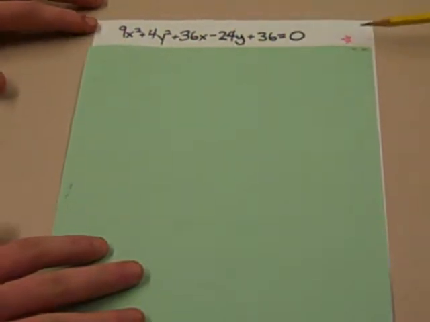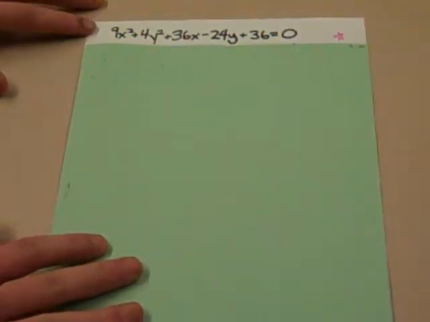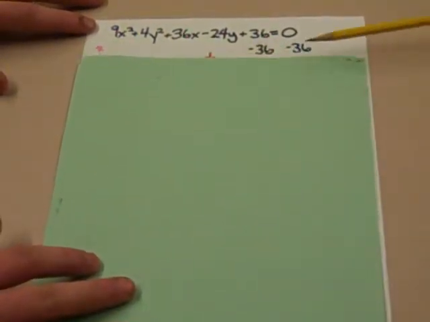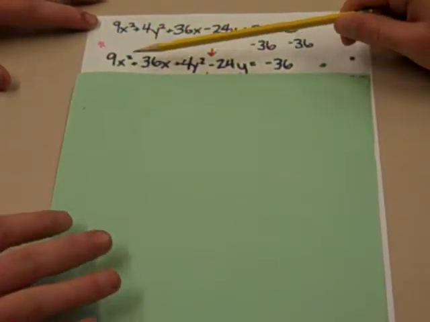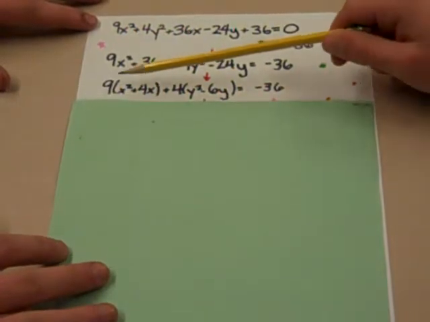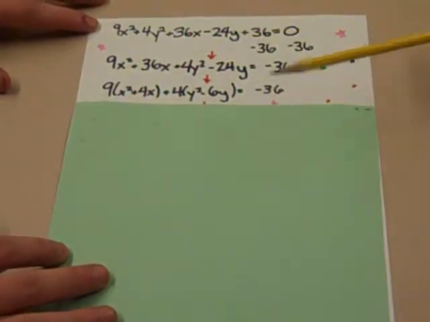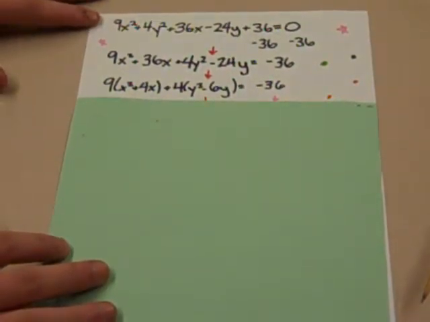You have to put these numbers into standard equation. Goodness gracious me, what a sticky situation. First subtract the 36 to the other side, then put like terms together so you can divide. Factor a 9 out of the x group and a 4 out of the y group. Slow down a little bit, you're a teacher, not Snoop.